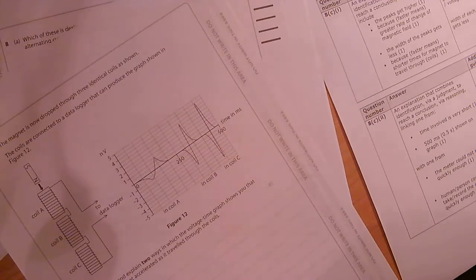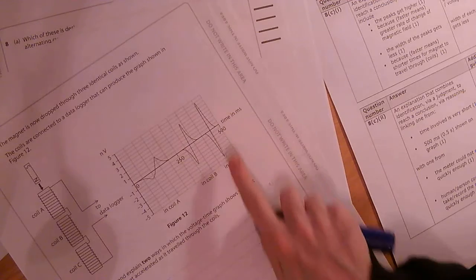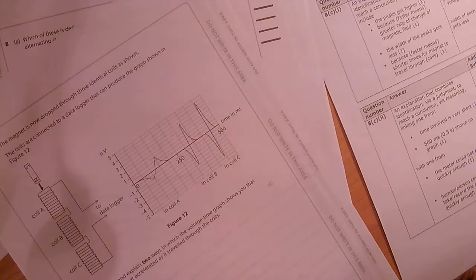There's your first mark. It says 500 milliseconds on there, so you can quote that. That will give you another mark there. And you need to link either of those ideas for your first mark with an explanation.